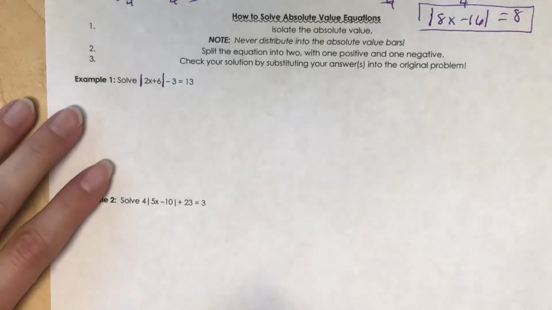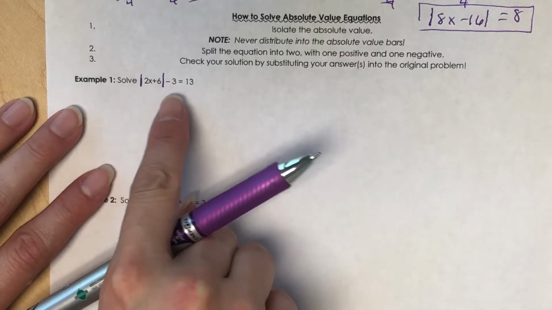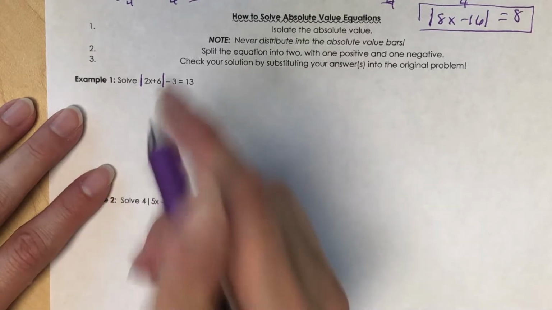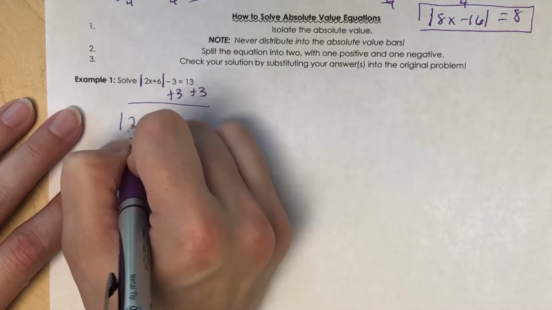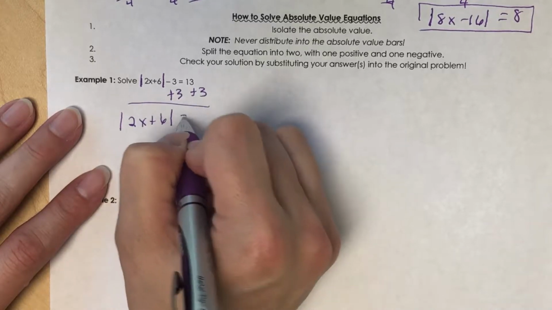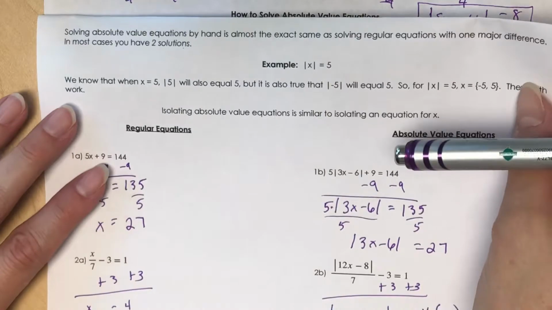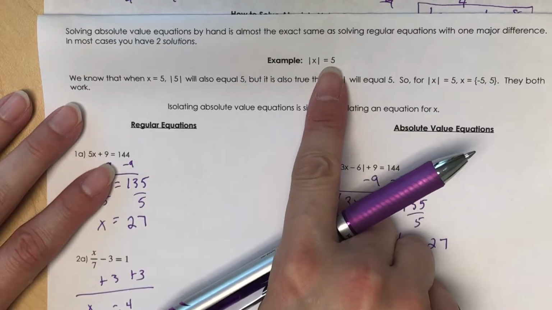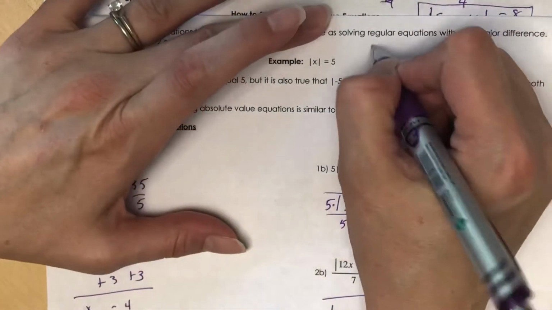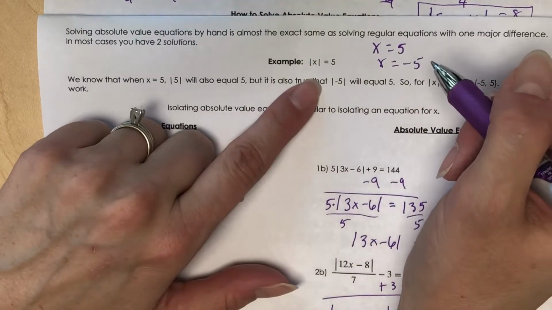So in example 1, I've got the absolute value of 2x plus 6 minus 3 equals 13. My first step is to isolate the absolute value bars. So add 3 to both sides. And I've got absolute value 2x plus 6 equals 16. Okay? Then we're going to split the equation into 2 separate cases. And to see how that's going to work, coming back here to when we had absolute value of x equal 5, we found that x equal positive 5 and x equal negative 5 were solutions to this equation.